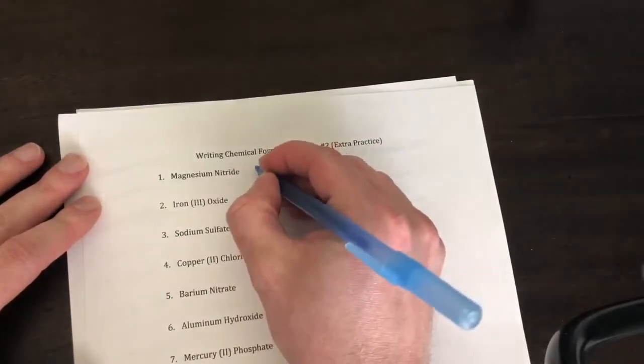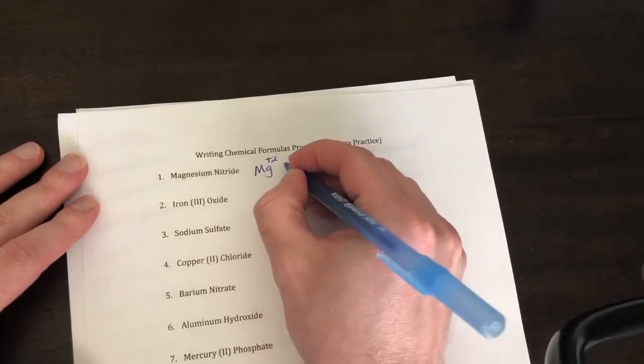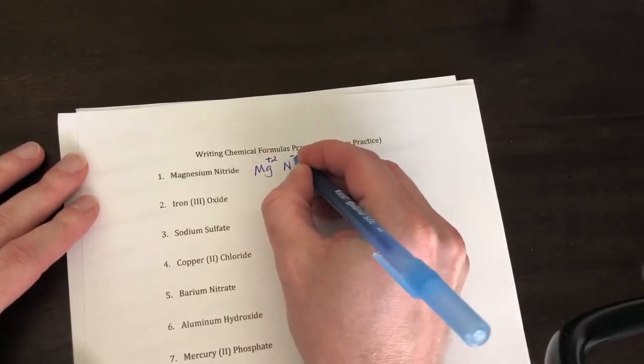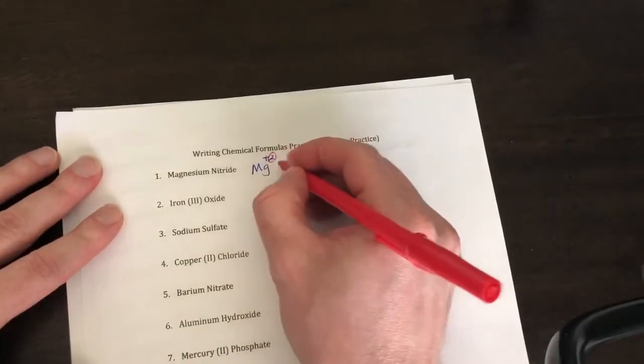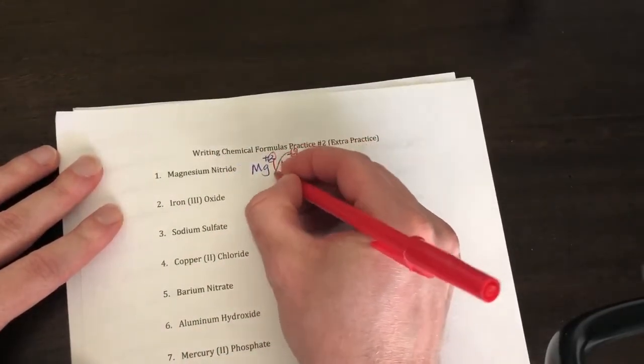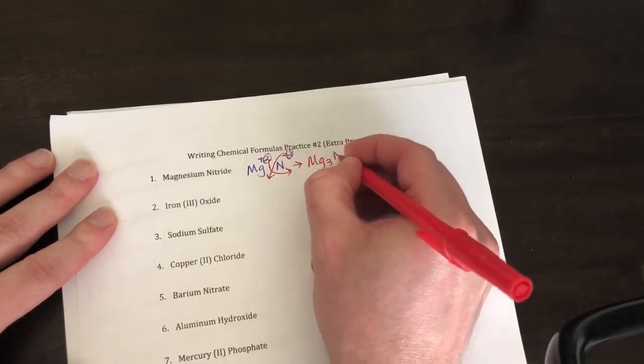Magnesium, symbol for magnesium is Mg. It has a +2 charge. Nitride is nitrogen with a -3 charge. They're not equal and opposite, so we have to crisscross. We bring the 2 over here and the 3 over here. So this is Mg3N2.